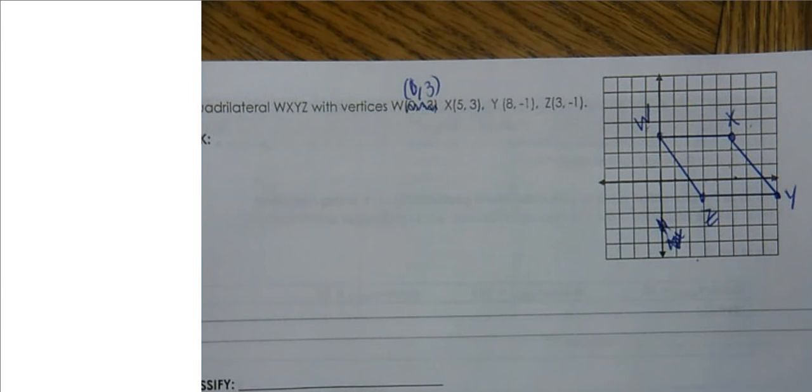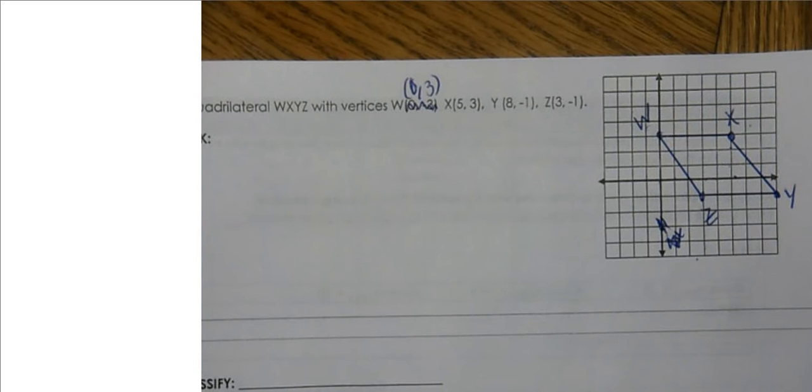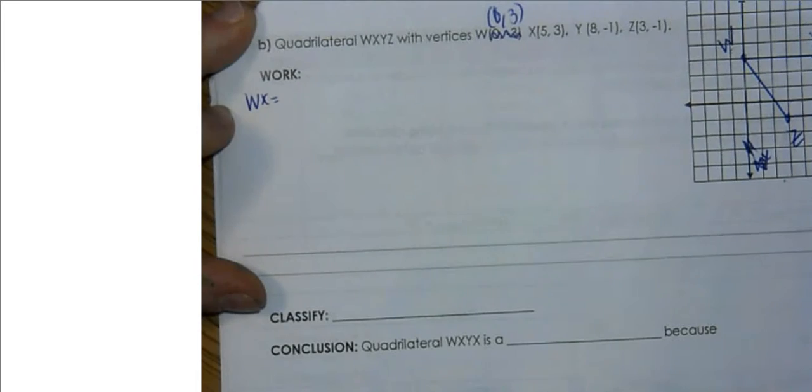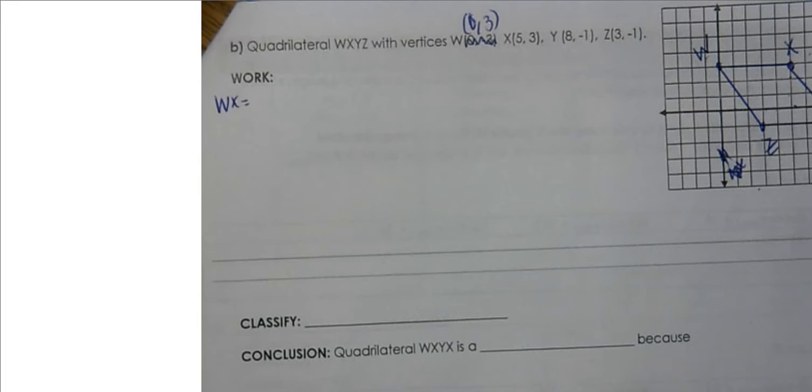All right, so now that I have this, we can probably assume what the shape is going to be, but we still need to prove what our assumptions are. So we need to say, what do we have here? So let's go ahead and start off by identifying our distances. I'm going to find the distance of WX first. And remember that we're talking about this distance right here.